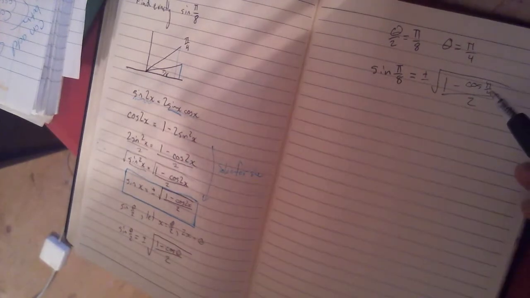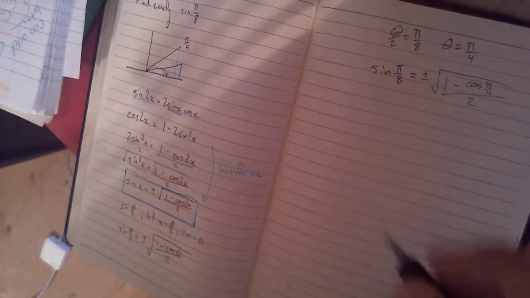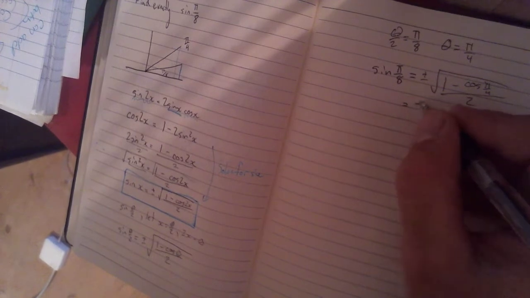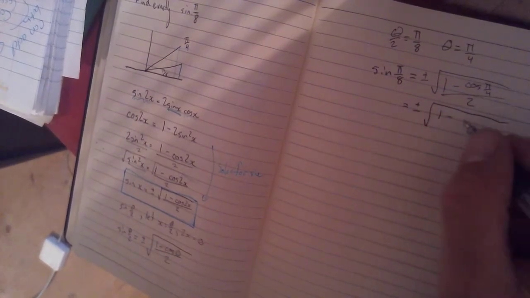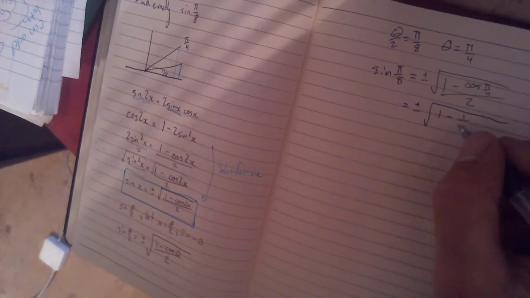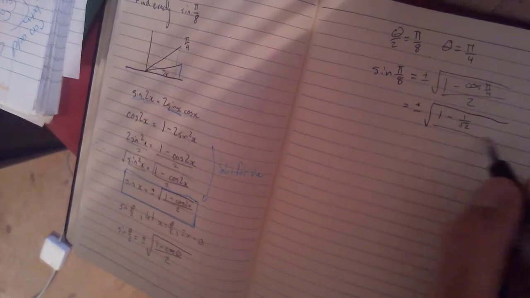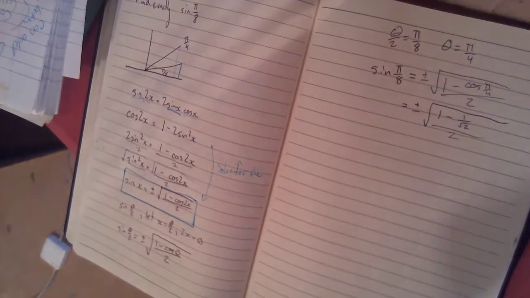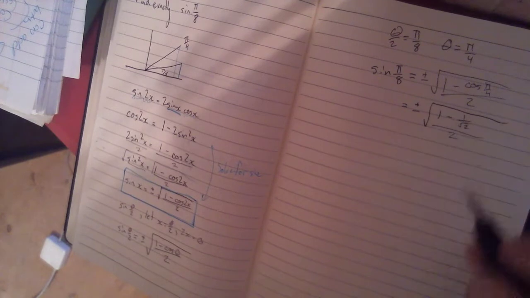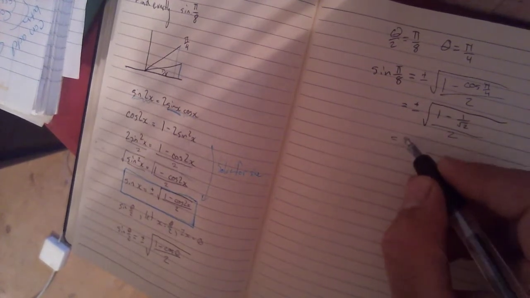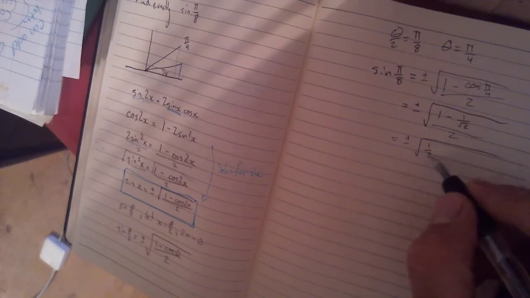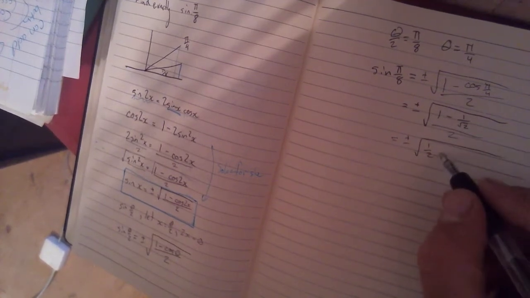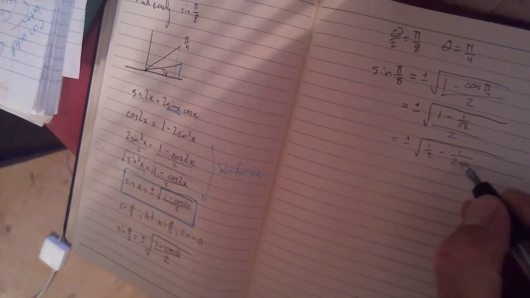So we know the cosine of pi by 4, which means we can start to evaluate this. So this is equal to plus or minus the square root of, now the cosine of pi by 4 is 1 over root 2, over 2. And I'm just going to go ahead and apply this 2 into the entire fraction here. So it's plus or minus the square root of 1/2, so 1 divided by 2, minus 1 over 2 root 2.